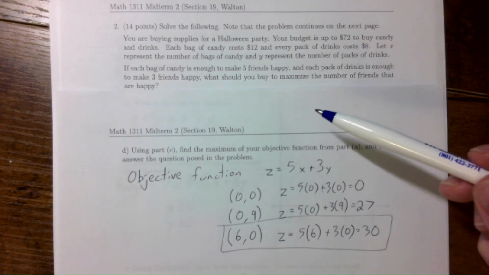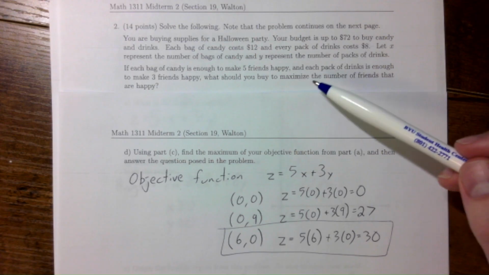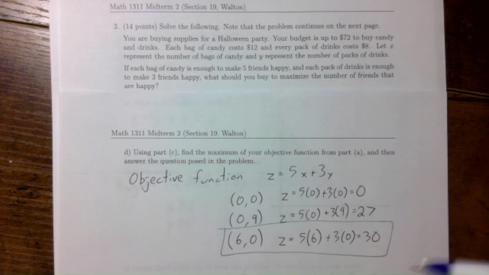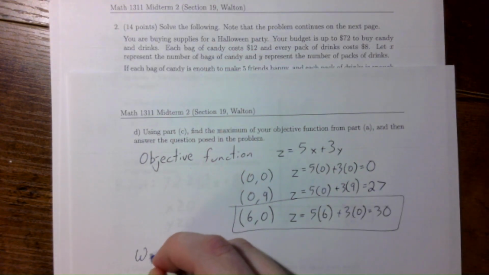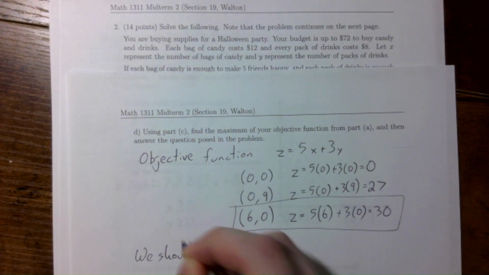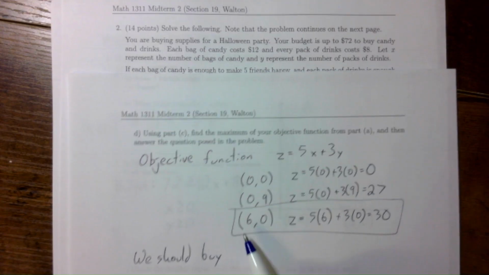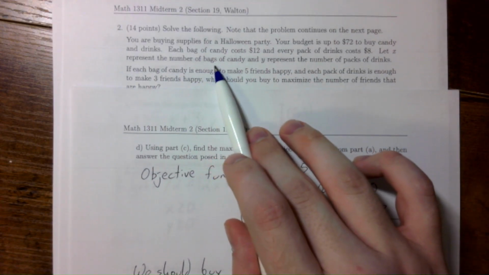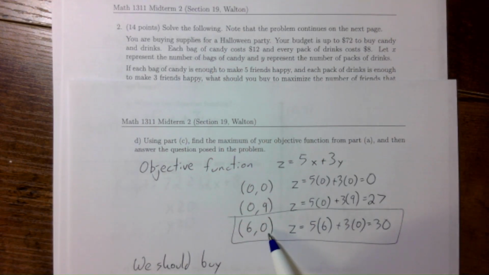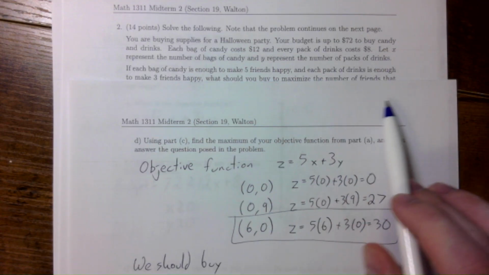In the problem, it asks, what should you buy to maximize the number of friends that are happy? That tells us that we should buy 6, 0. 6 is x. X is the number of bags of candy. And then y is 0. That is the number of drinks.